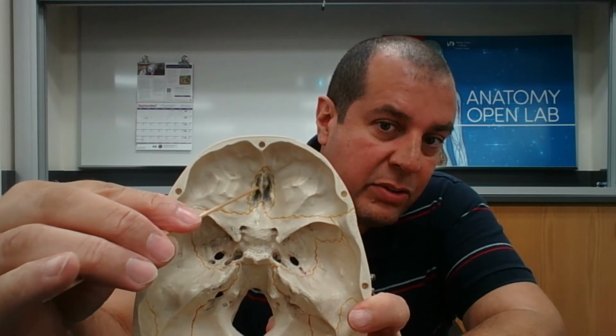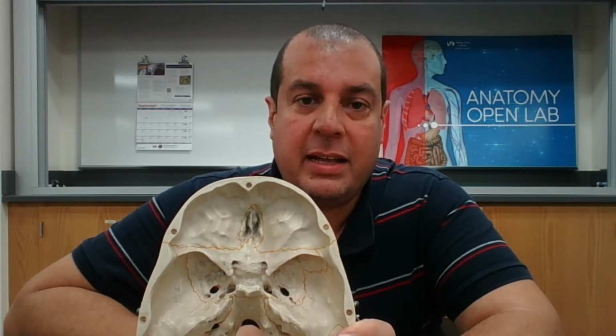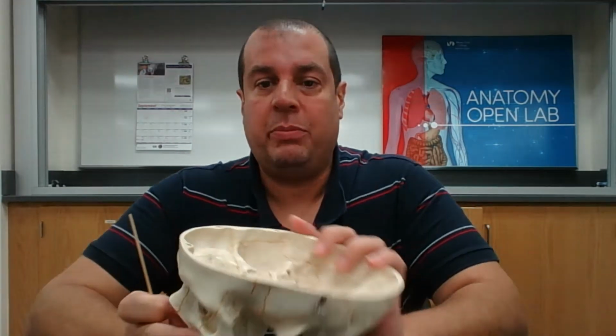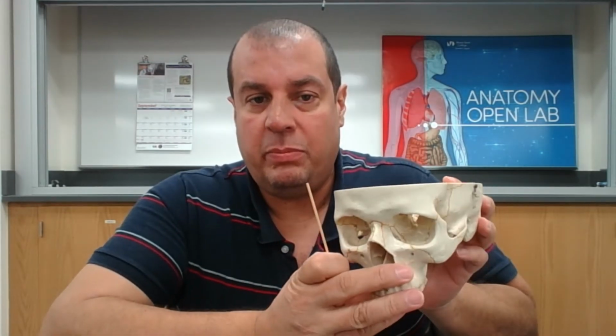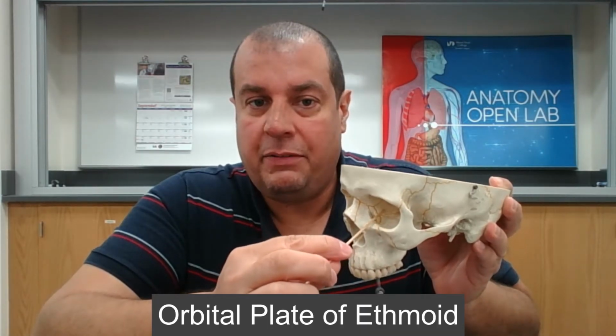But on either side of the crista galli, you're going to have these perforations for the olfactory nerves, and that's called the cribriform plate. So you have the crista galli, and we have the cribriform plate on the superior side of the ethmoid bone. And as we go down the ethmoid bone, here you're going to see the ethmoid bone medially in the orbit. So we can say that's the orbital plate of the ethmoid bone.